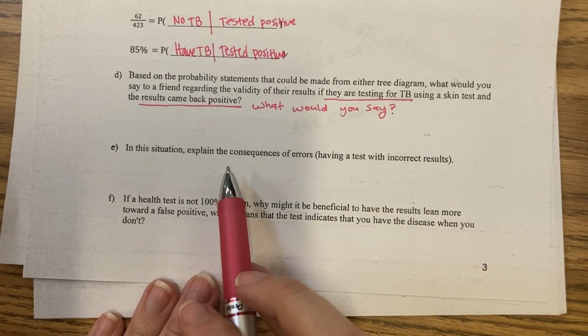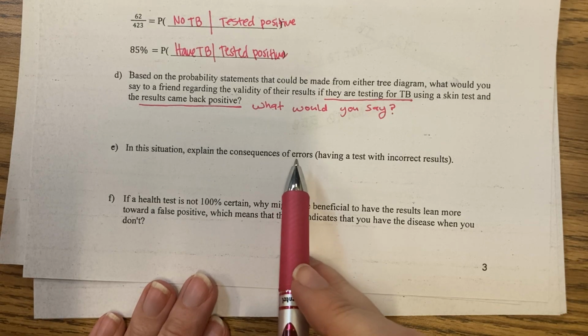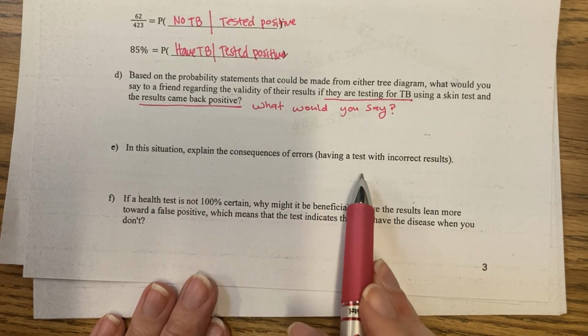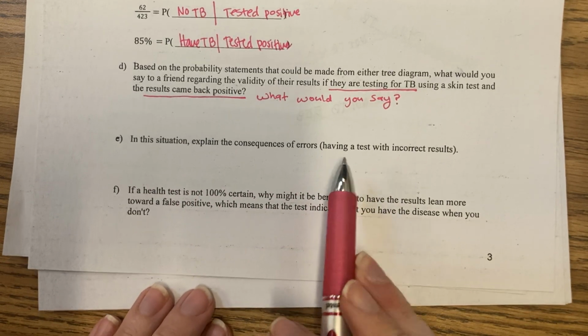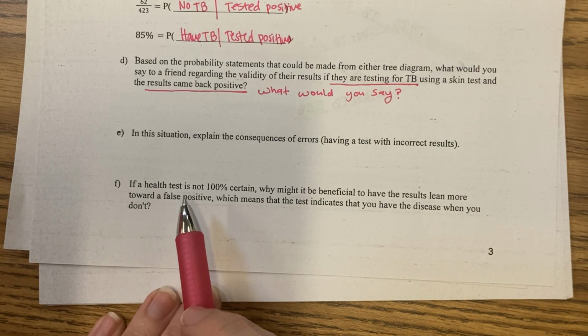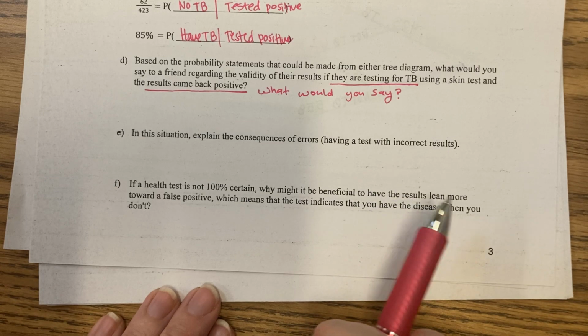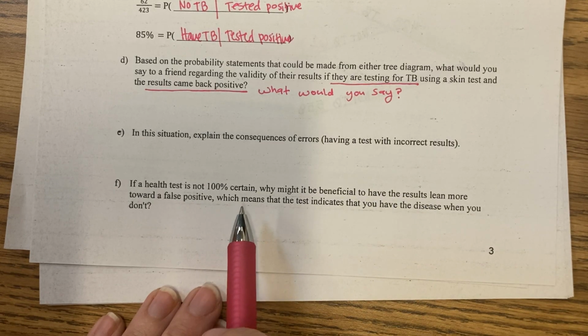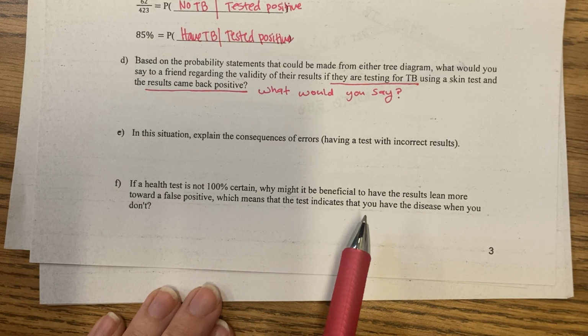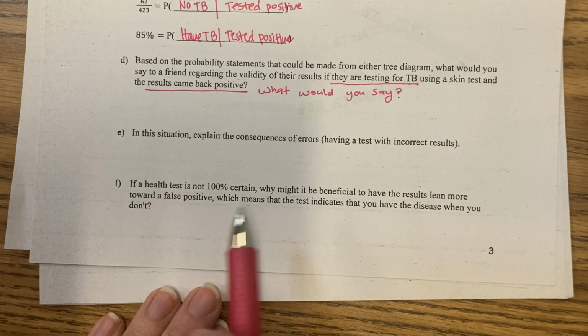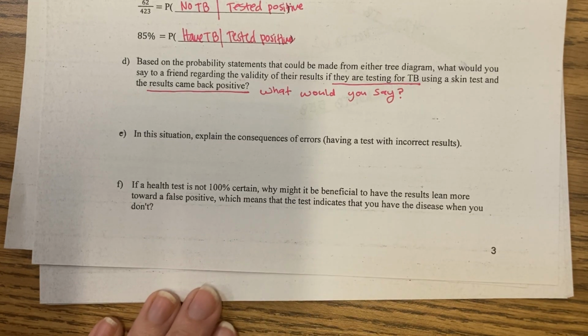In this situation, explain the consequences of errors. Write in your own words what those consequences would be. If a health test is not 100% certain, why might it be beneficial to have the results lean more toward a false positive, which means that the test indicates that you have the disease when you don't? In your own words, answer that question.